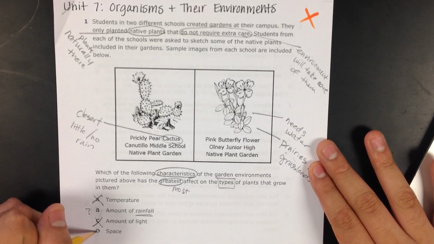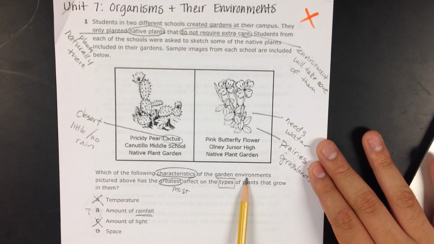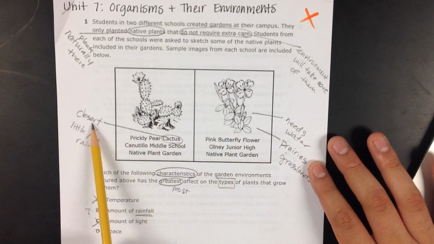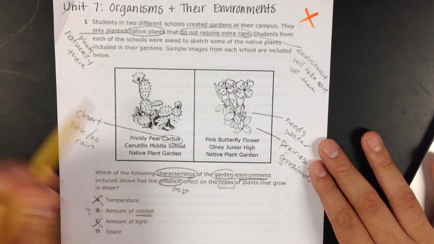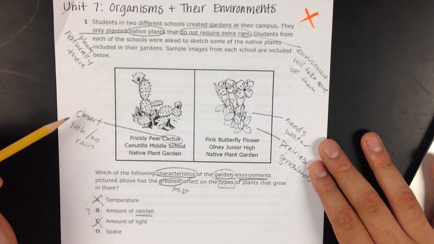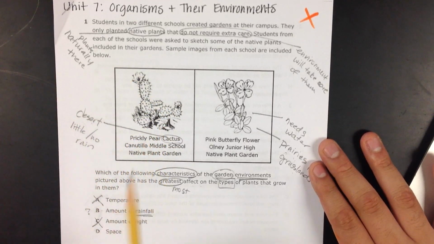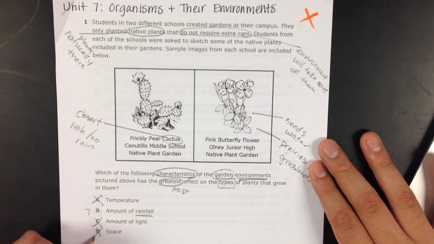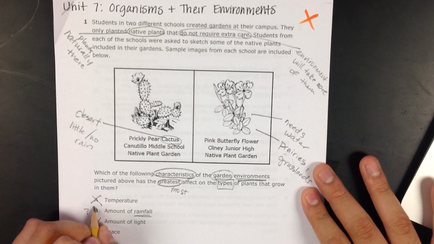Letter D, space. Yeah, you might be limited in the garden for space, but is that going to stop several of these plants from growing in the desert or the prairies or the grasslands? No. We're talking about the garden specifically, but it says garden environment. So yes, they set up a garden at this school, but it's a desert ecosystem. It's a desert environment already. So the garden is just having those specific plants that have already adapted to that area. So space isn't a factor or a characteristic. It's all about the rainfall.